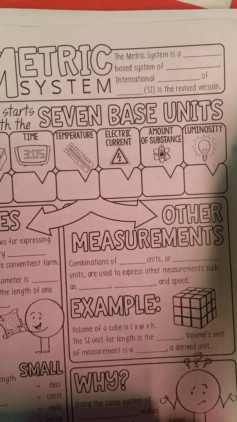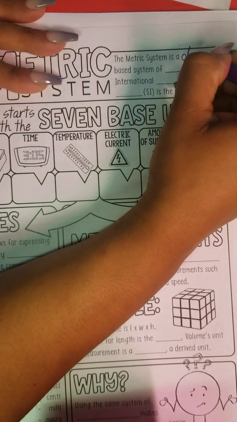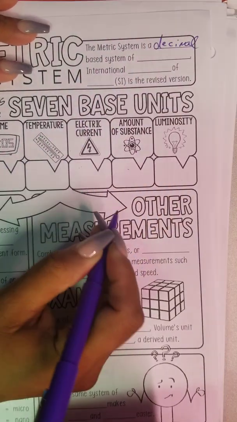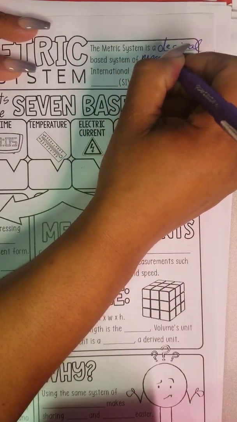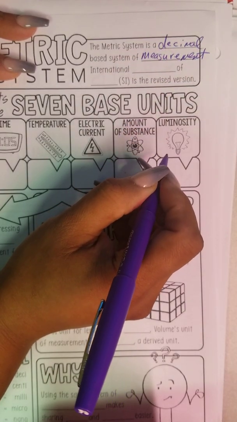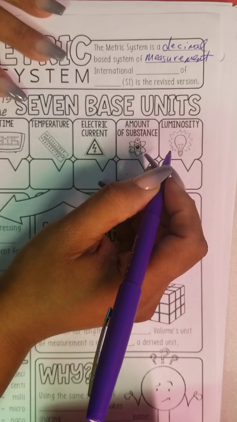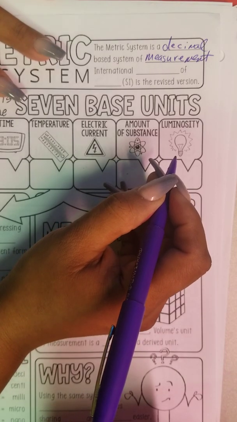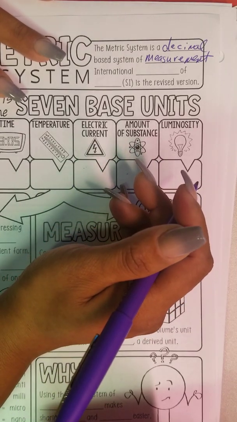Here we go. It says here that the metric system is a decimal-based system of measurements. It's important because here in physics, we do a lot of what we call quantitative measurements, meaning we have numbers that have to go along with it. In chemistry class, you probably did a lot of qualitative measurements, as in it got hot, or it changed colors, or it's brittle. Not here. We use a quantitative measurement.